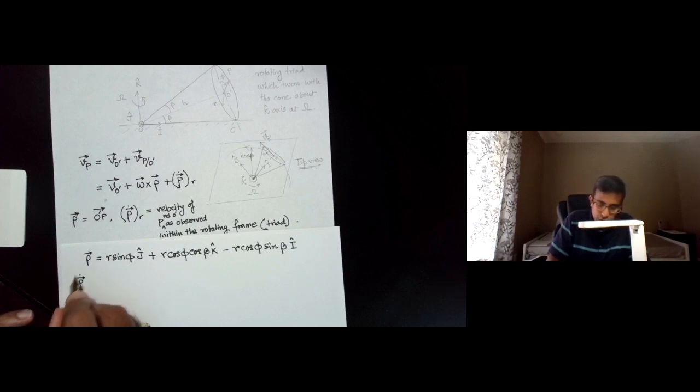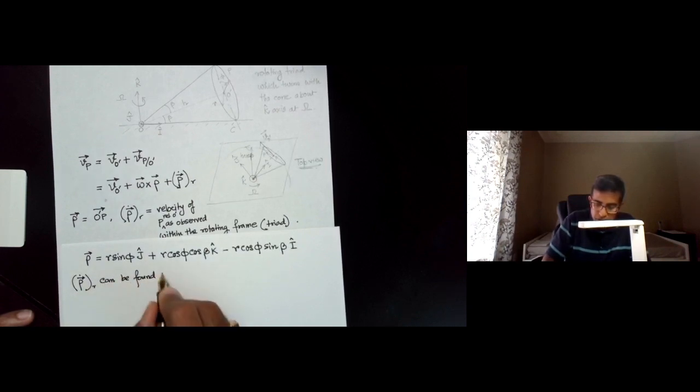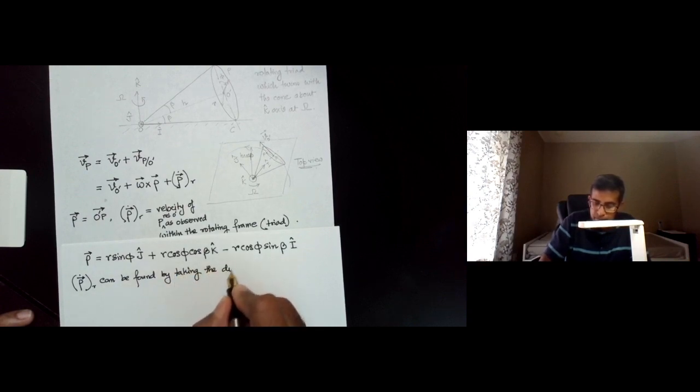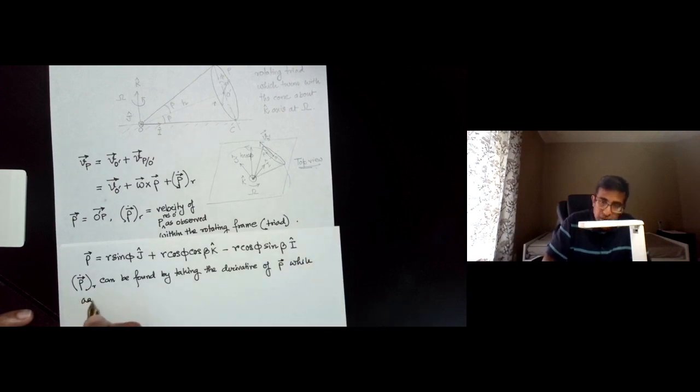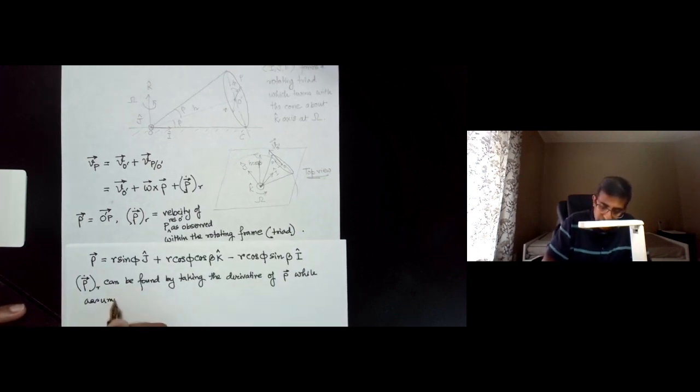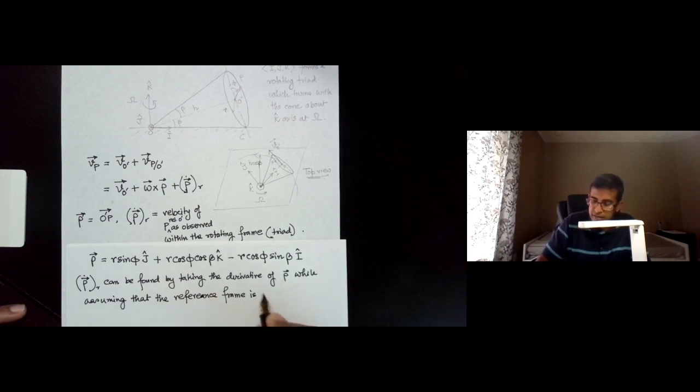So rho dot r can be found by taking the derivative of rho while assuming that the reference frame is static.